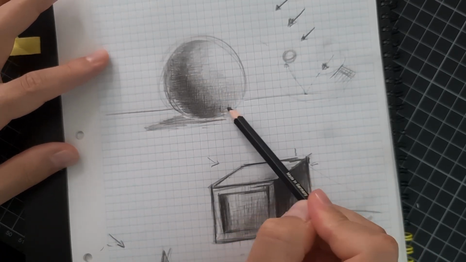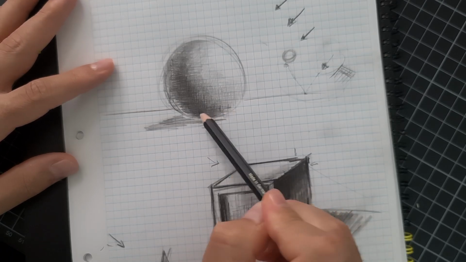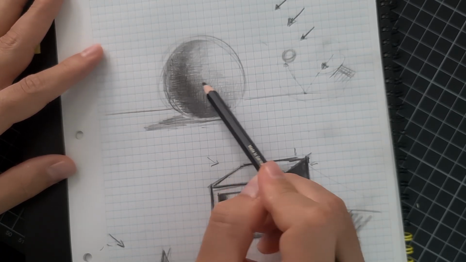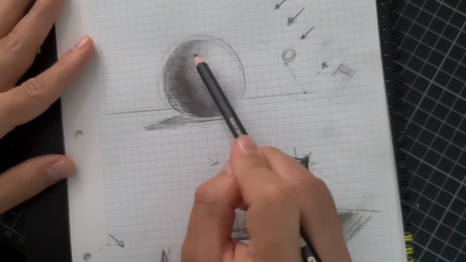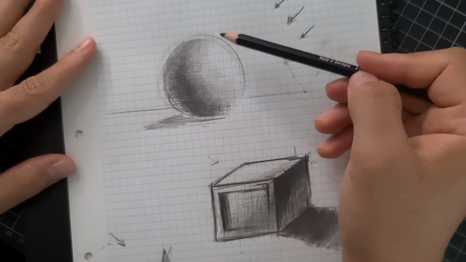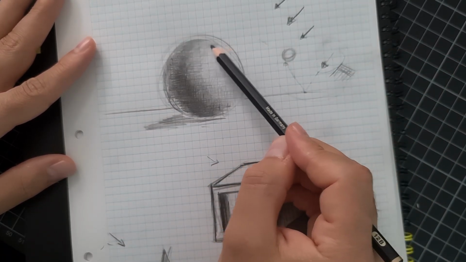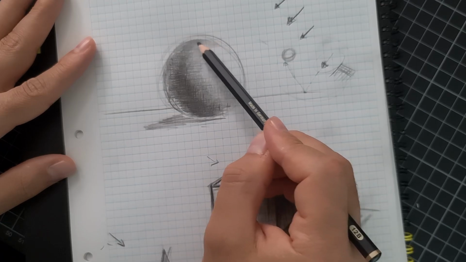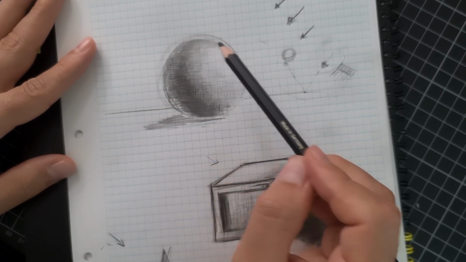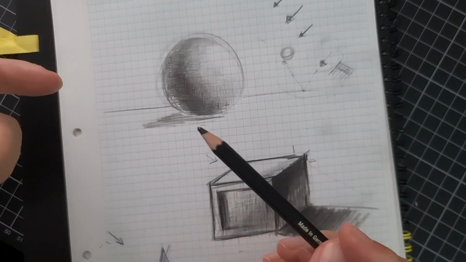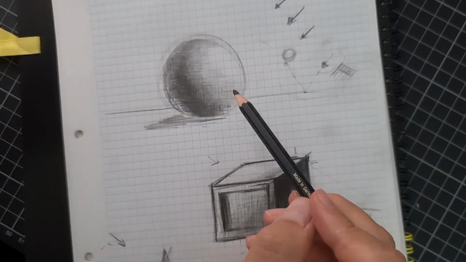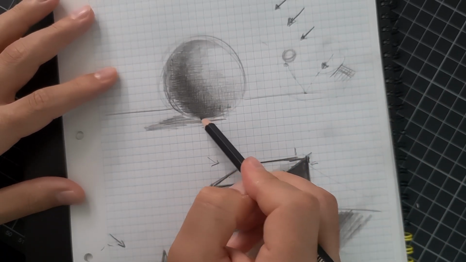Otherwise, your drawing will not be realistic. So it has theory background or theory knowledge that you should be aware of. But when you combine it with your drawing skills, you end up drawing very realistic objects.